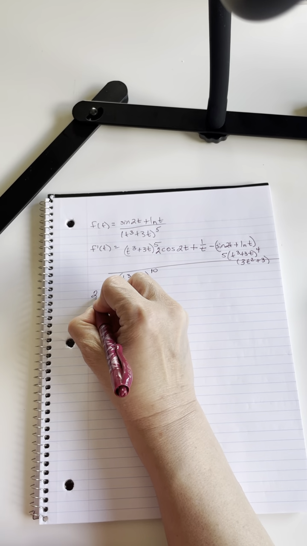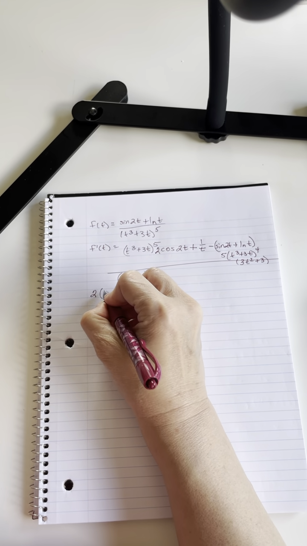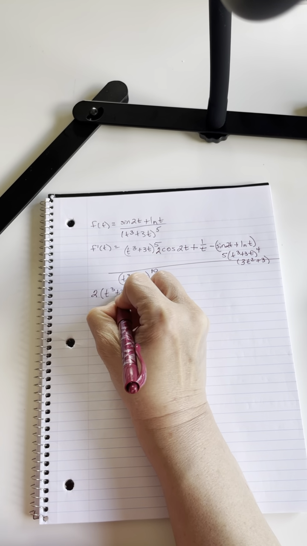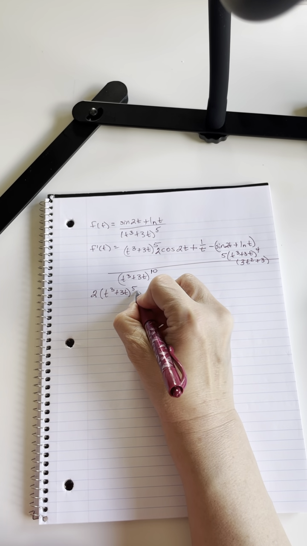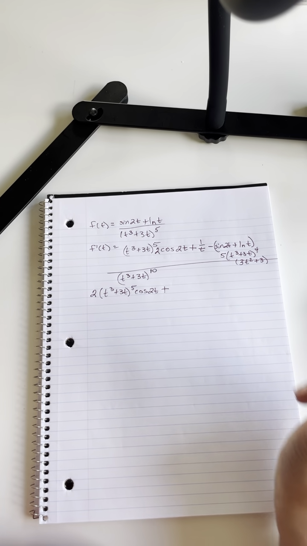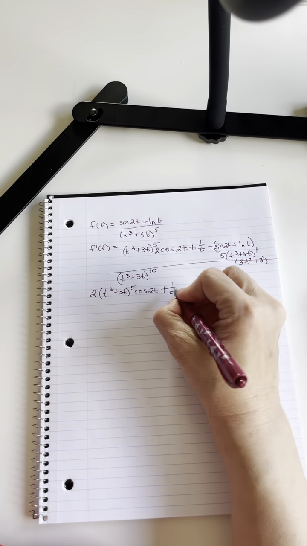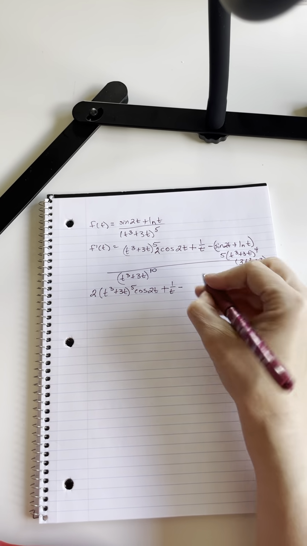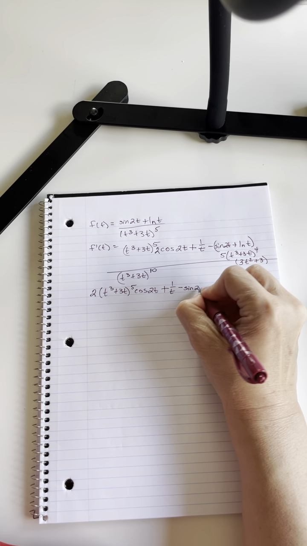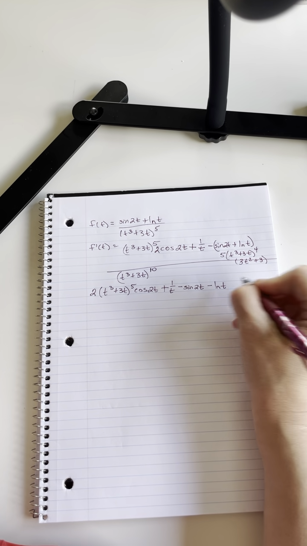So, I definitely want the 2 in front. Doesn't really matter what comes next. T cubed plus 3t to the 5th, cosine of 2t plus 1 over t. I don't think I want to do anything with that. Minus, I'm going to distribute the minus, sine of 2t minus natural log of t.